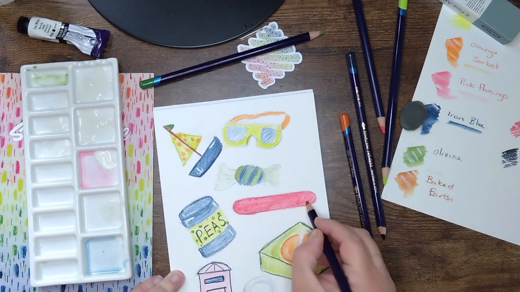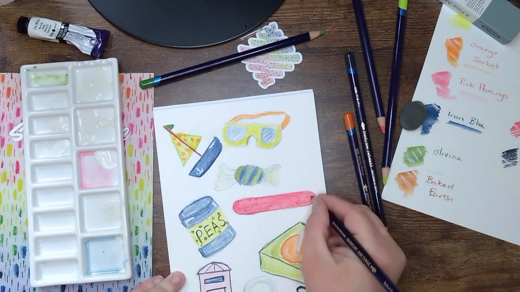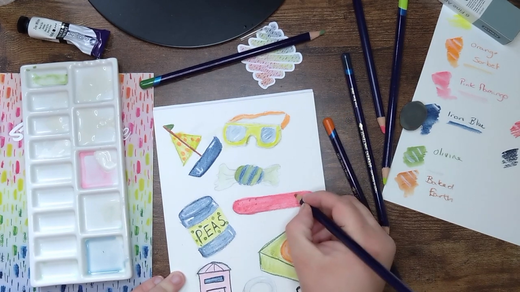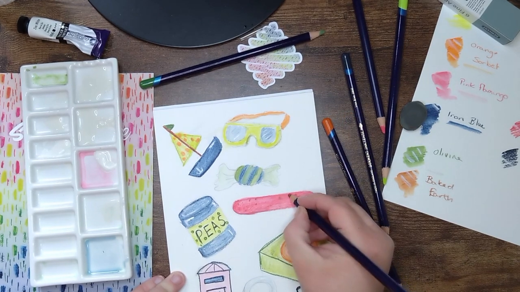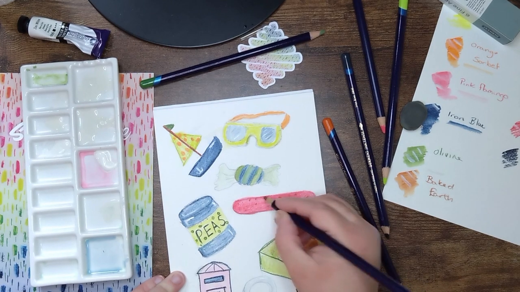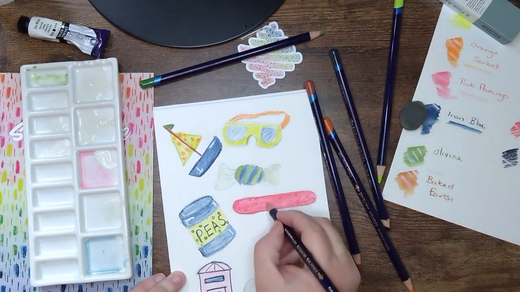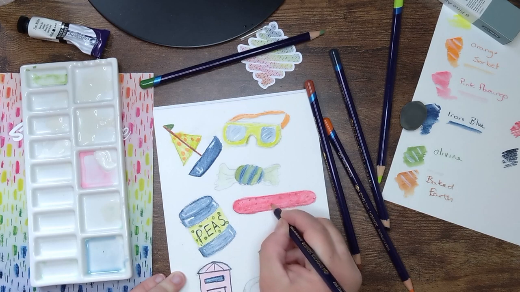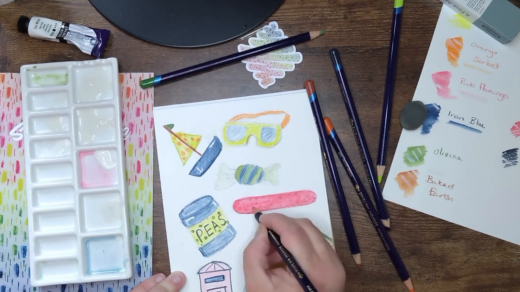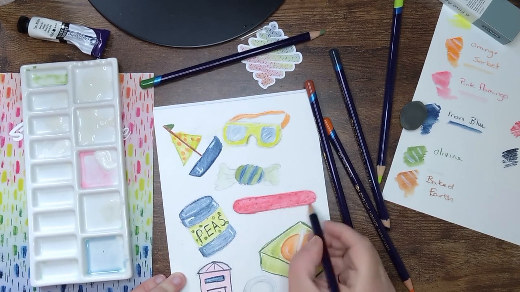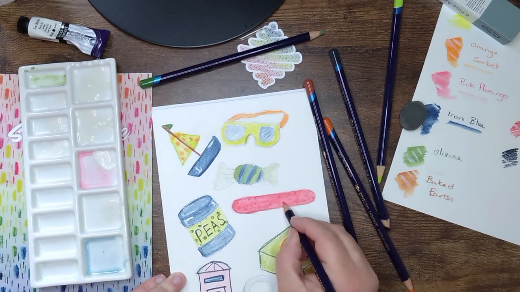Whose idea was it to draw one of these? Let's add some texture.